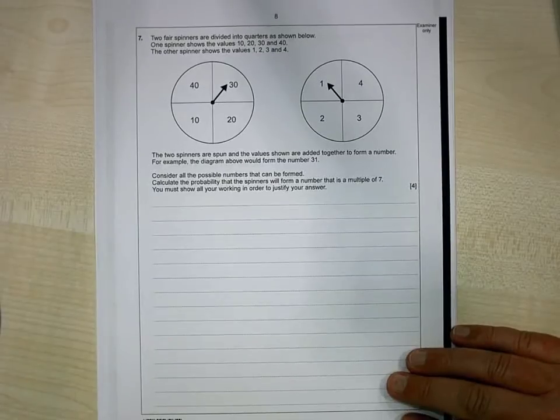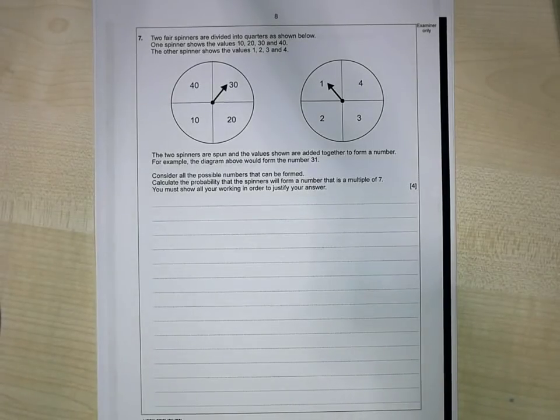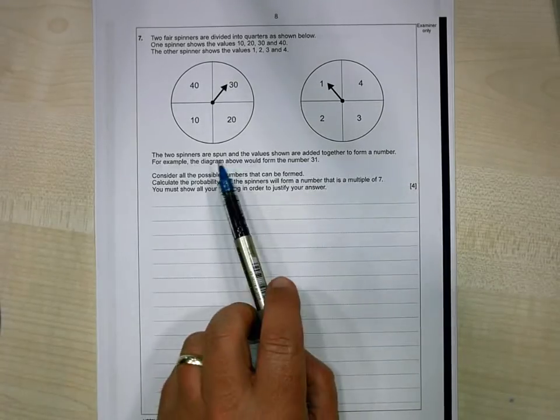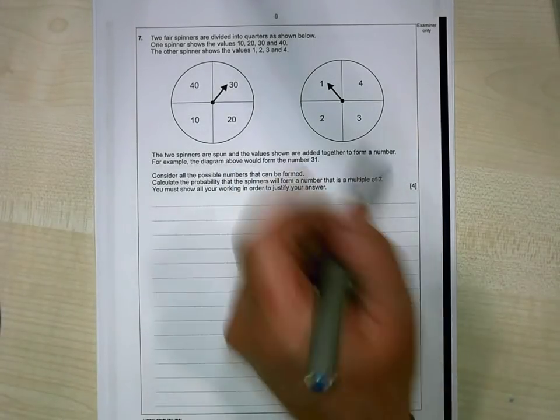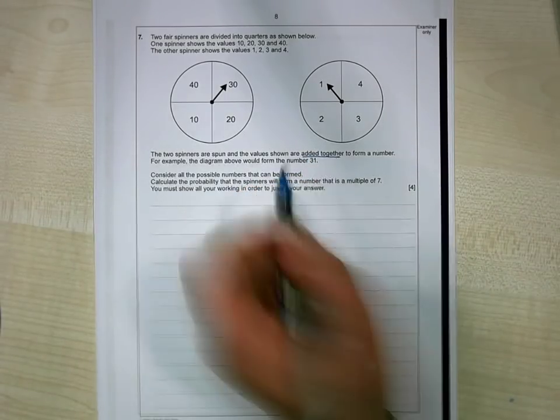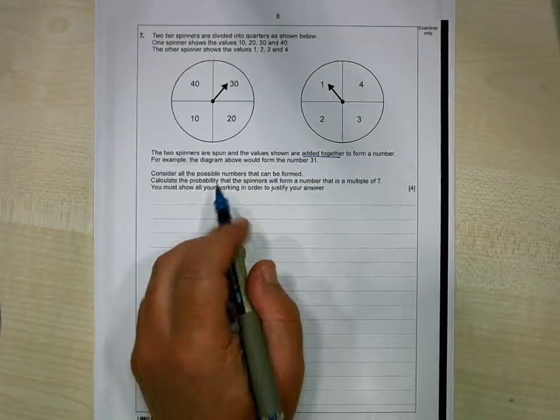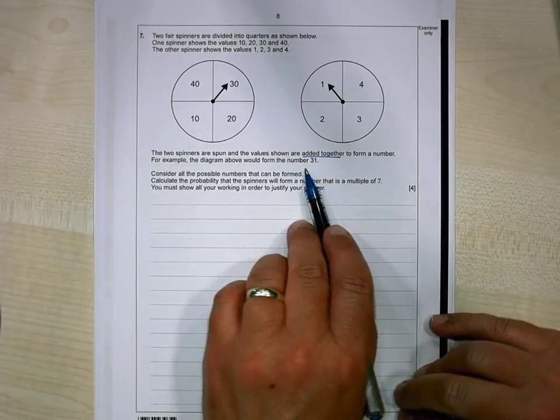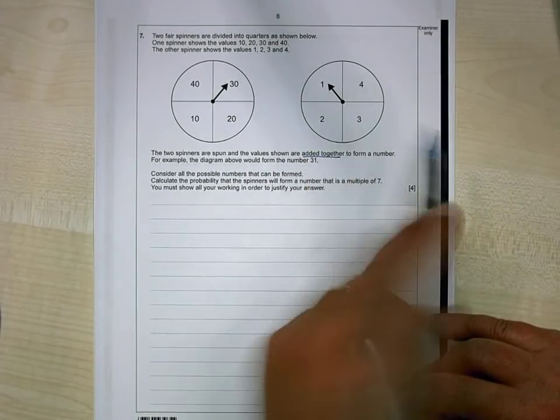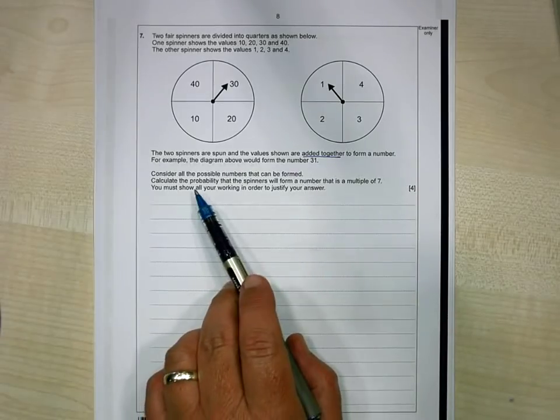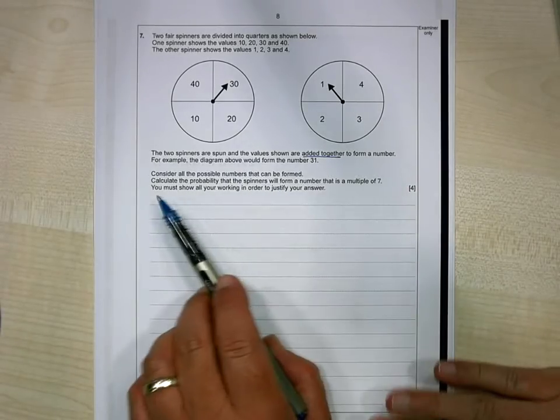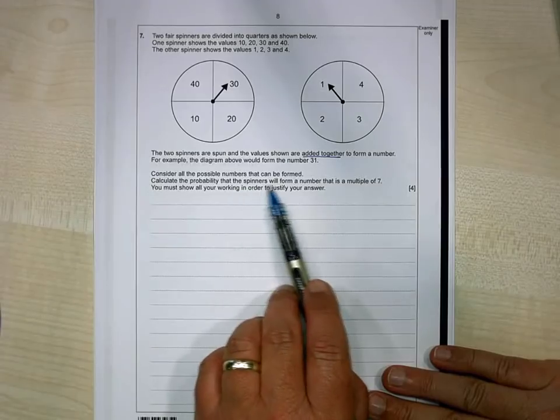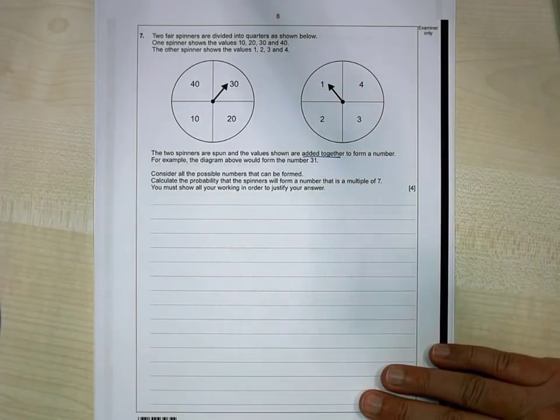Question 7. 2 fair spinners are divided into quarters as shown below. One spinner shows the values 10, 20, 30, 40, and the other the values 1, 2, 3, and 4. The 2 spinners are spun and the values shown are added together to form a number. For example, the diagram above would show the number 31. So 30 and 1, 31. Consider all the possible numbers that can be formed. Calculate the probability that the spinners will form a number that is a multiple of 7.